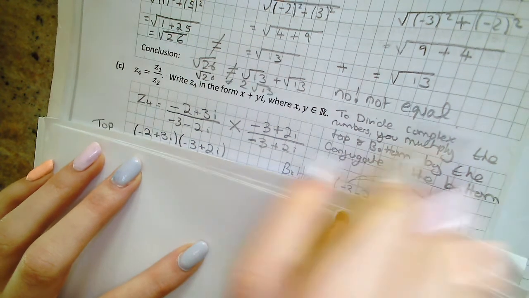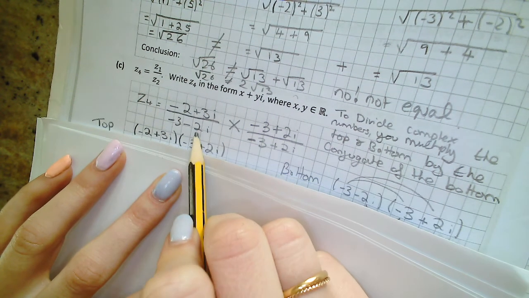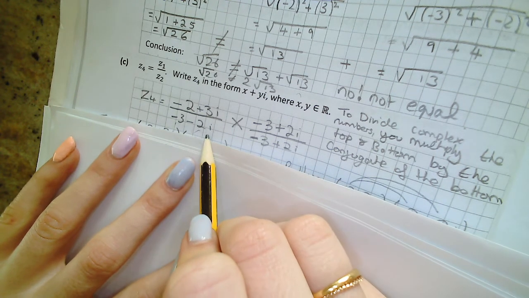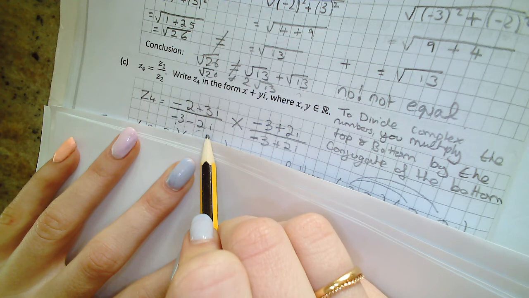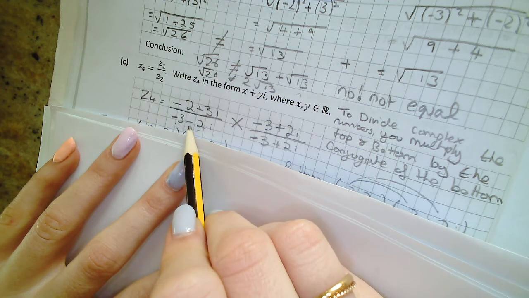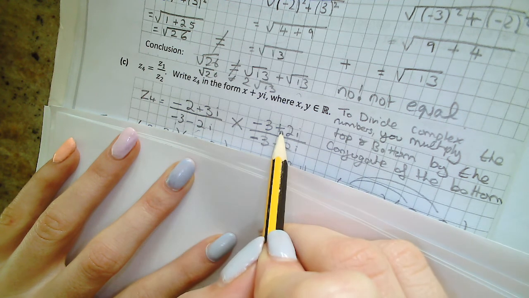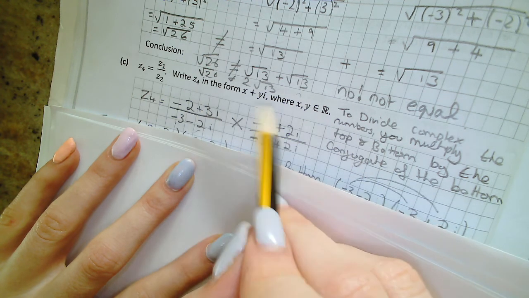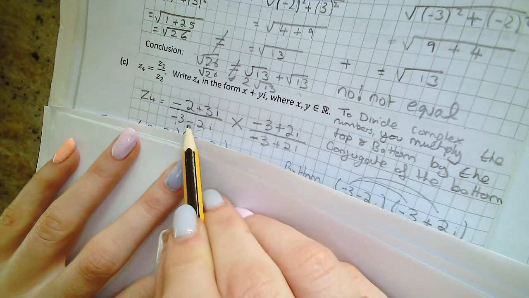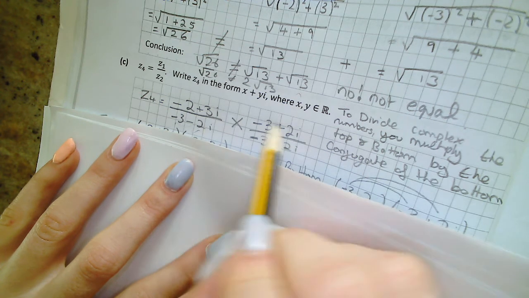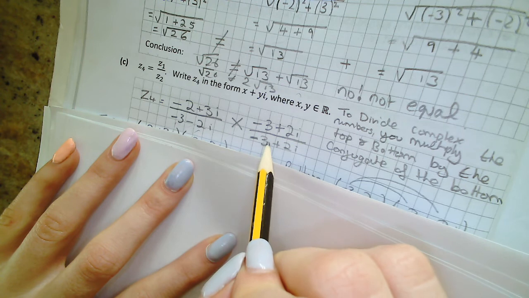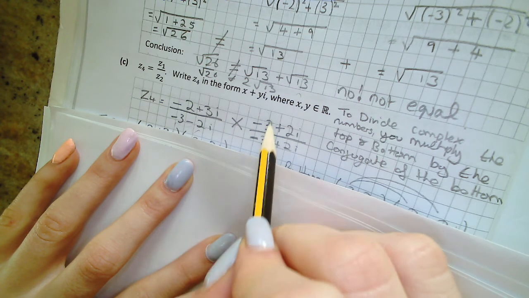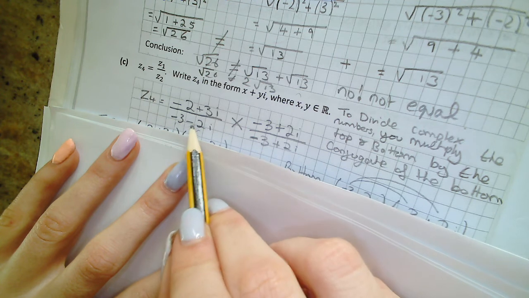Alright, so we need to find the conjugate of the bottom first. So minus 3 minus 2i is on the bottom. To find the conjugate, all you do is change the sign of the imaginary part. So the conjugate is minus 3 plus 2i. So you've got to multiply minus 2 plus 3i by minus 3 plus 2i. And then the bottoms together as well. So top by top, bottom by bottom. So again, to divide complex numbers, you need to multiply top and bottom by the conjugate of the bottom.